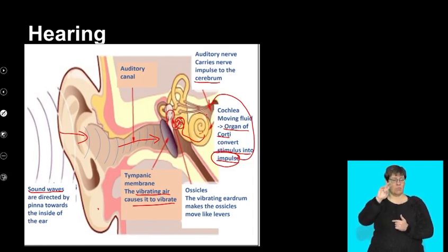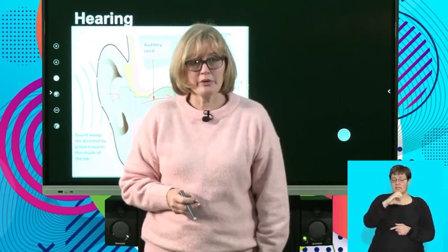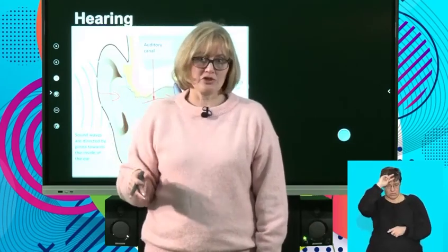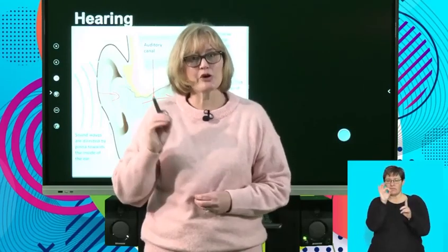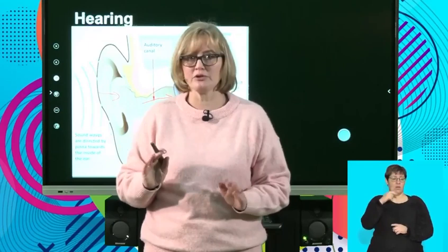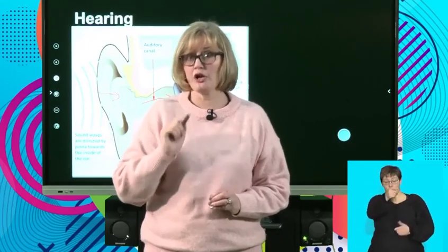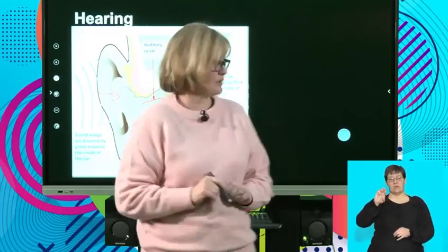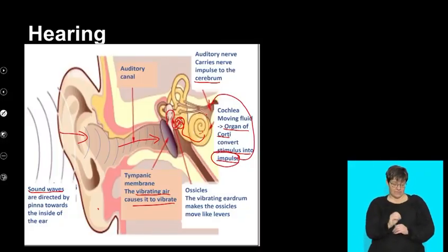Remember when we spoke about the brain, I told you that the cerebrum will always receive impulses from your sense organs. Now your ear is a sense organ. It will interpret it and react on it. So here you have to specify cerebrum. You can't just say brain, because the examiners want to know, do you know which part of the brain? It will be the cerebrum, always with hearing. All right, let's move on.